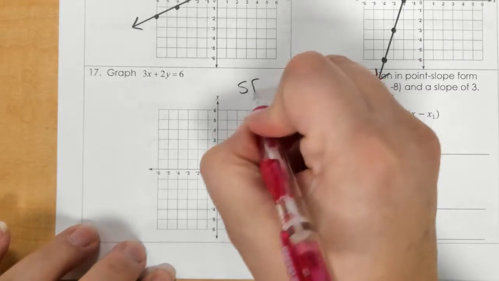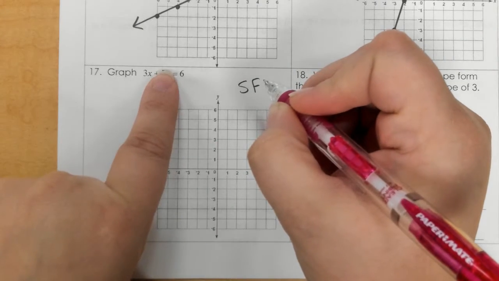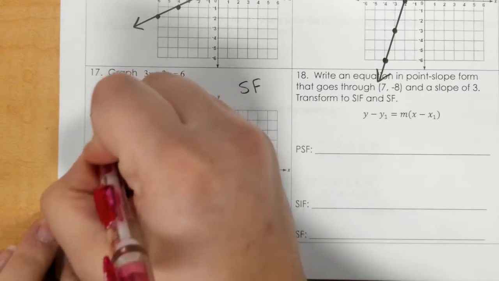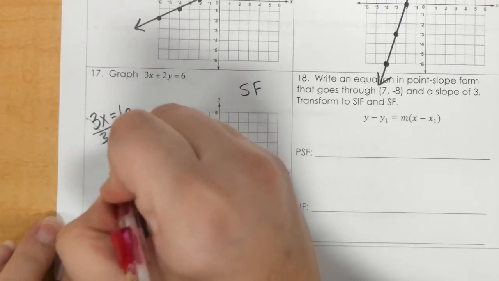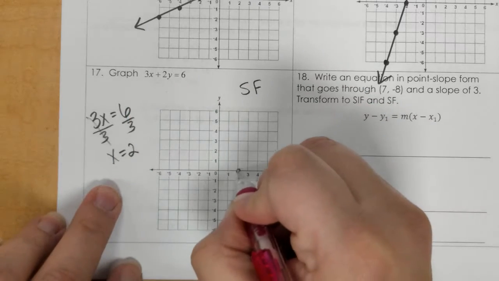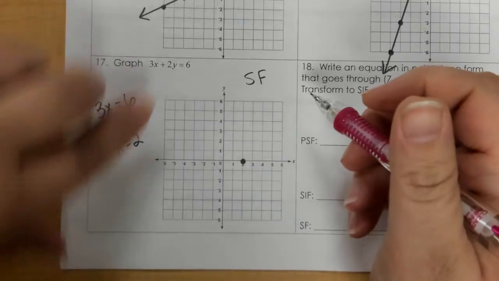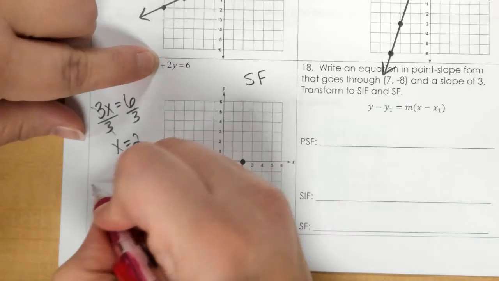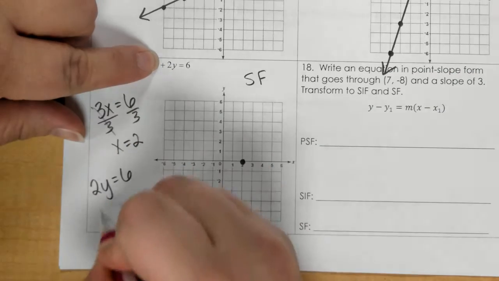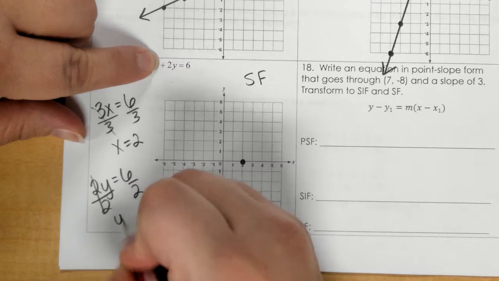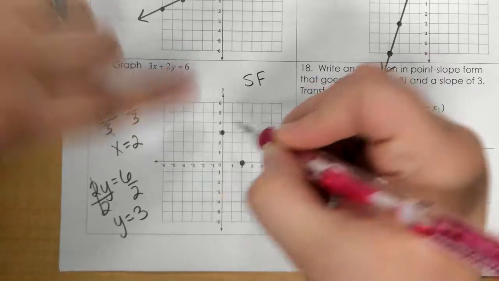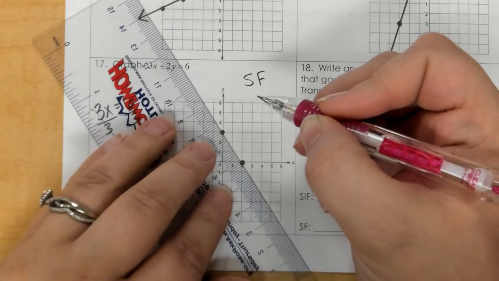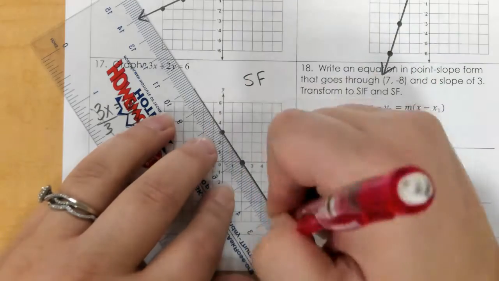And then in number 17, that's standard form, where you cover up the y. So you would have 3x equals 6. Divide by 3. X gives you 2, so that's a point 2 on the x-axis. Then I cover up the x, and I have 2y equals 6. Divide by 2, and y is 3. So at the y-axis, put a point at 3, and then I just connect those.